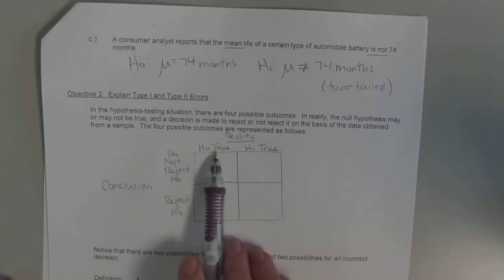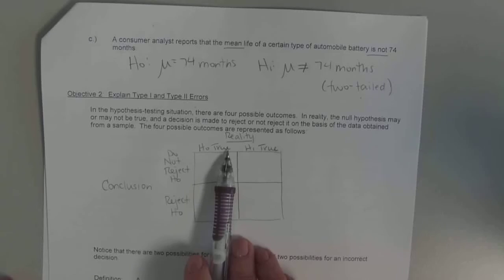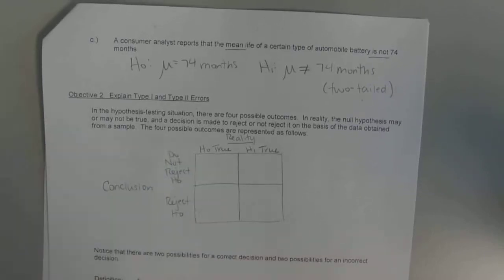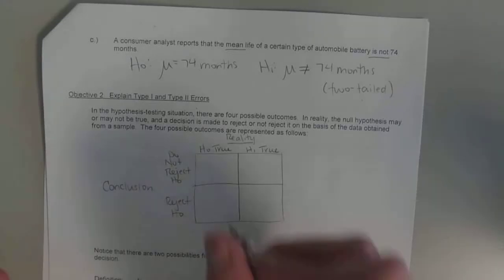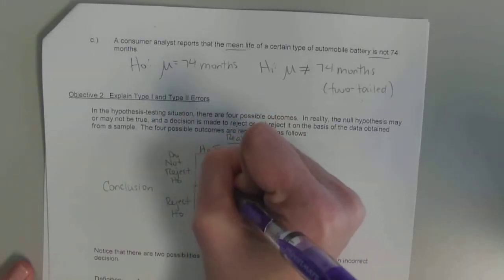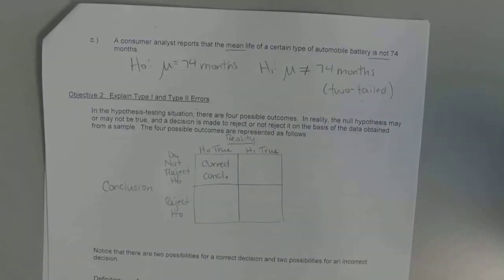So say my null hypothesis is true. I really do work out 60 minutes, and we did not reject it. We didn't get rid of it. Did we do the right or wrong thing? The right thing. It was true, and we didn't get rid of it. So that is a correct conclusion.